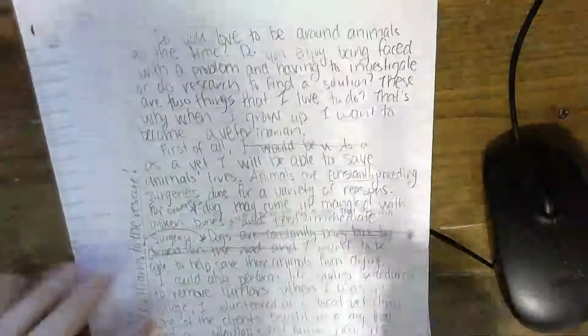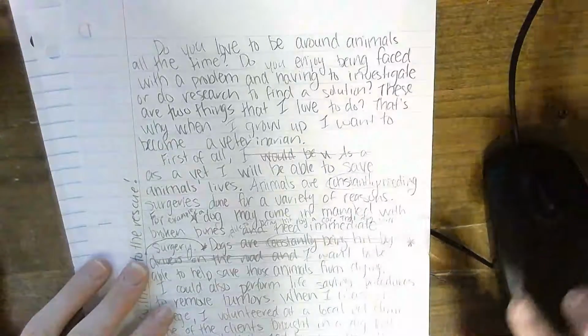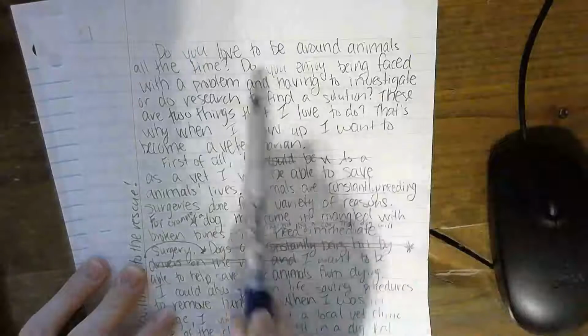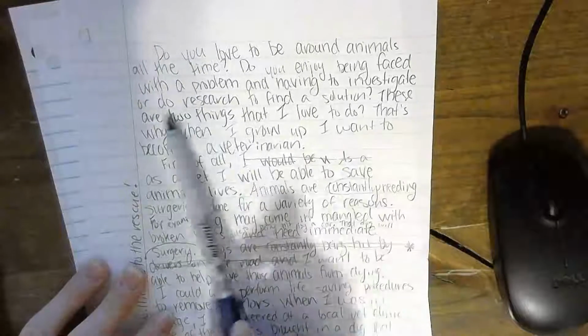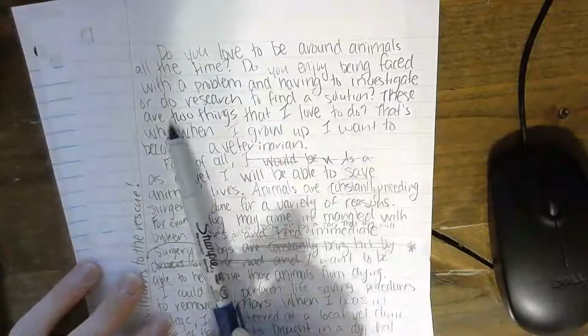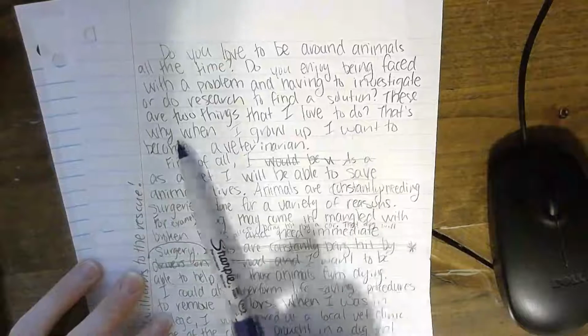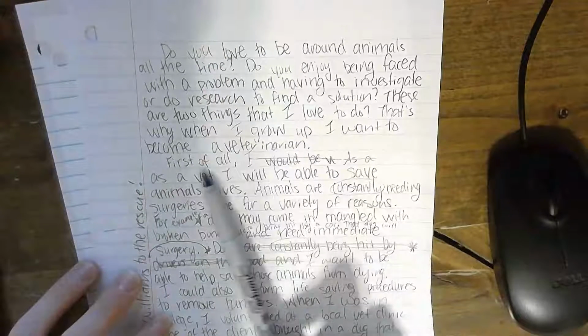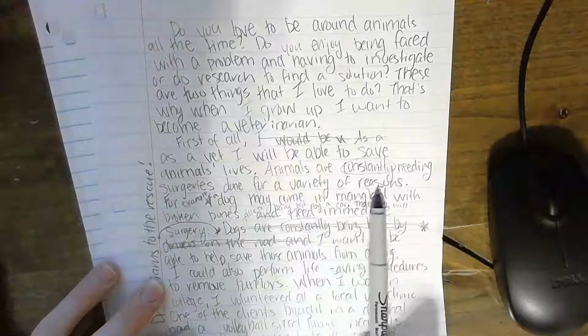So we're going to read through and think about where we can add in a compound sentence. Do you love to be around animals all the time? Do you enjoy being faced with a problem and having to investigate or do research to find a solution? These are two things that I love to do. That's why when I grow up, I want to become a veterinarian. First of all, as a vet, I will be able to save animals' lives. Animals are constantly needing surgeries done for a variety of reasons.